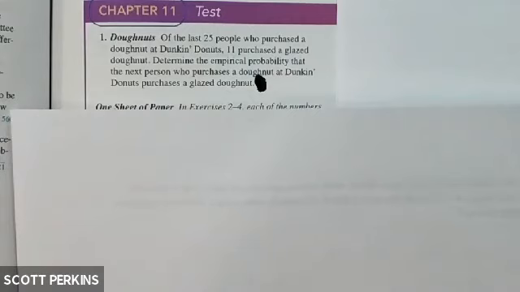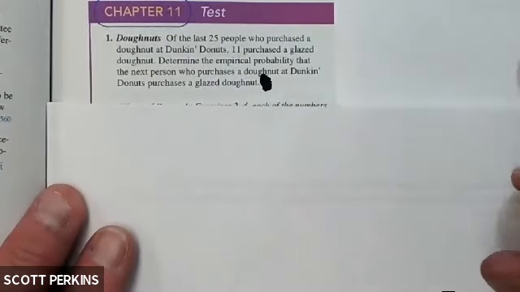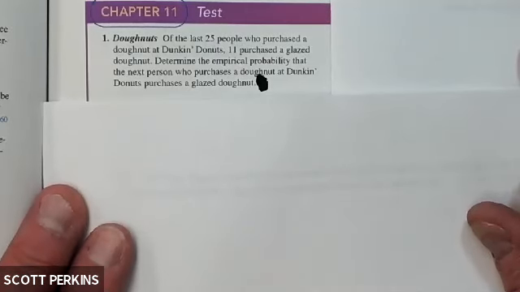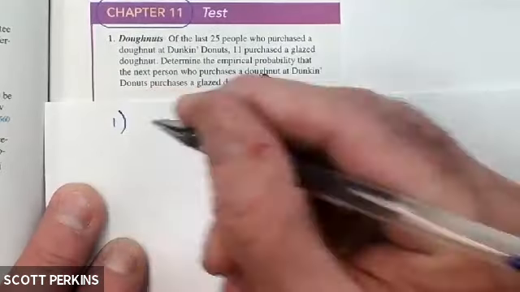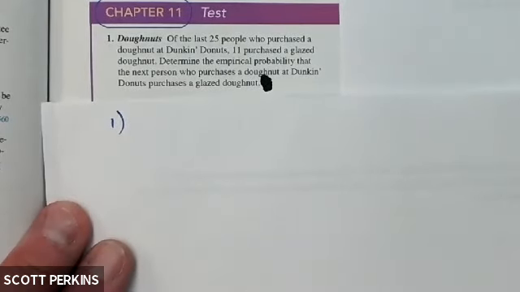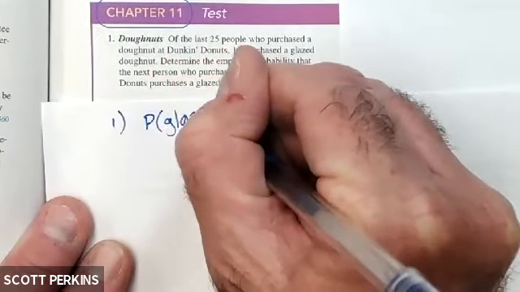Okay, well, since the surprise is spoiled on this particular problem, let's go ahead and get it out of the way, just in case you don't know. This is just a basic empirical probability problem. It's empirical probability, remember, because according to the problem, something has actually been surveyed or experimented on. So for problem 1, the last 25 people who purchased a donut at Dunkin' Donuts, 11 purchased a glazed donut. Determine the empirical probability that the next person who purchases a donut purchases a glazed donut.